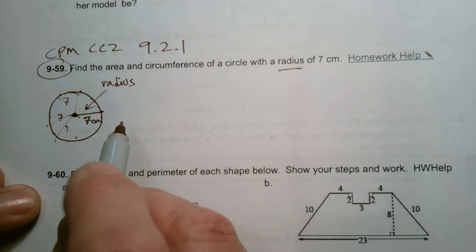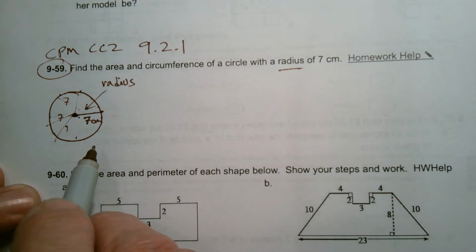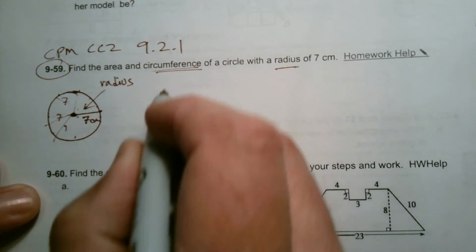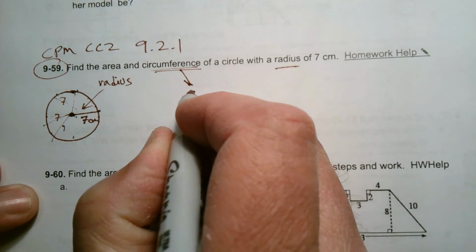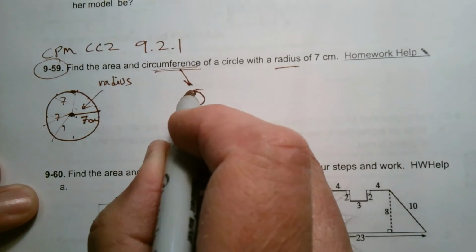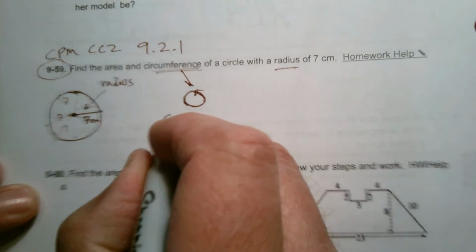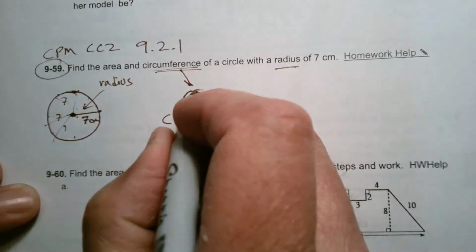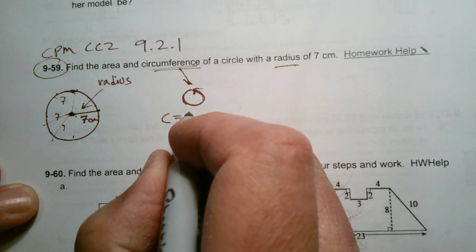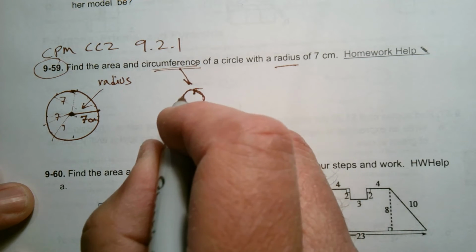So we have a couple things we can find: area and circumference. Well, let's talk about circumference first. Circumference is, remember, the distance around. Circumference is the distance around a circle. So how long does it take to travel around the circle? Well, to find circumference, there's a formula, because what we know is that circumference is 3.14-ish, so about 3 times the diameter.